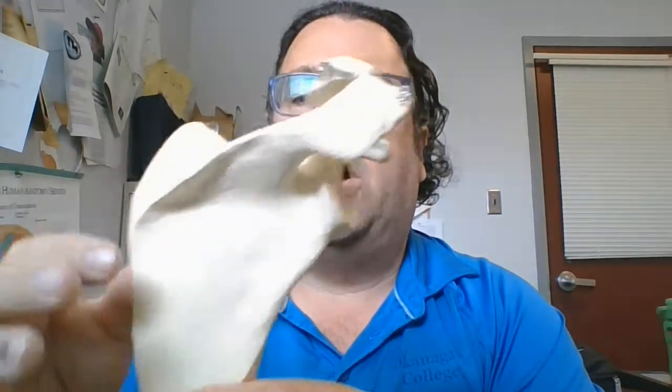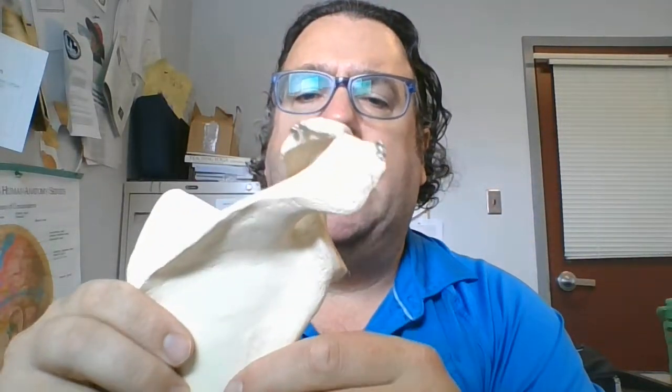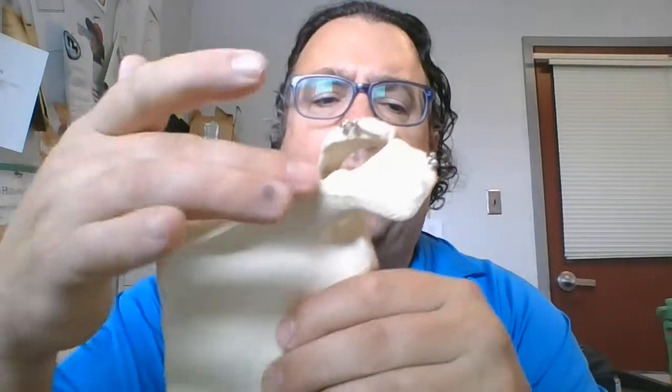So you may have referred to the scapula as the shoulder blade previously, and now we're going to call it the scapula. And this you might have called the collarbone. We're going to call it the clavicle. A couple of things you'll notice right away is that there are a lot of bumps and a lot of things that stick out on the scapula and a little bit on the clavicle as well.